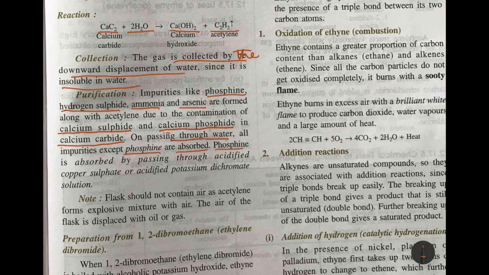Phosphine is absorbed by passing it through acidified copper sulfate or acidified potassium dichromate solution. Please do not forget that. Another thing you must remember is that the flask should not contain any air, as acetylene forms an explosive mixture with air. The air of the flask is displaced using oil or gas.